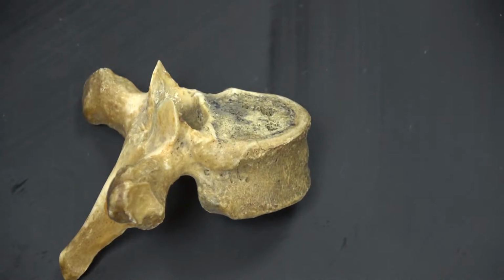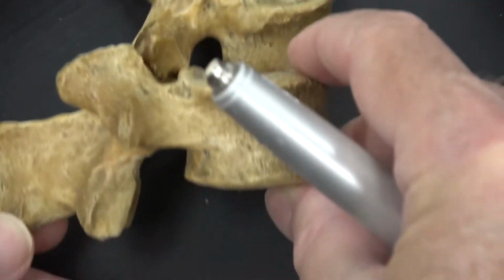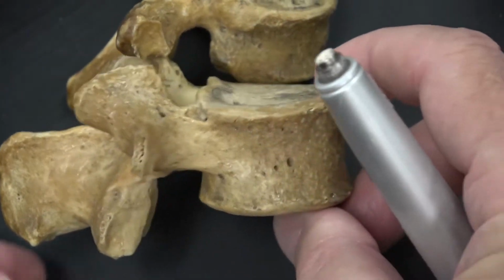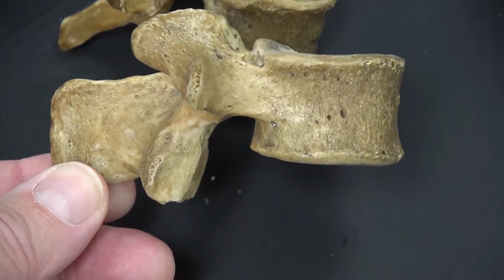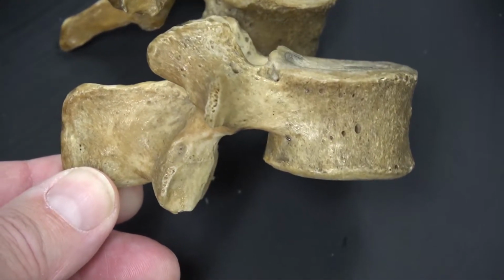Watch, let me grab a... Yeah, we kind of did this in the first lecture. So here's the lumbar vertebrae. See how the spinous process goes straight back?